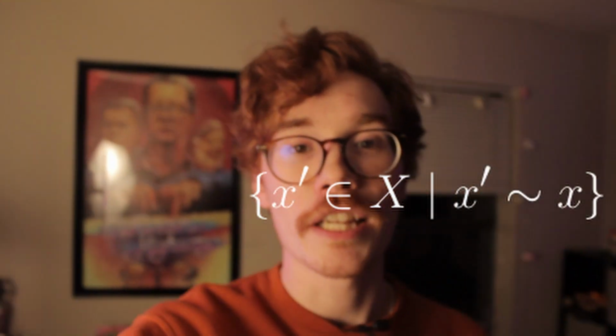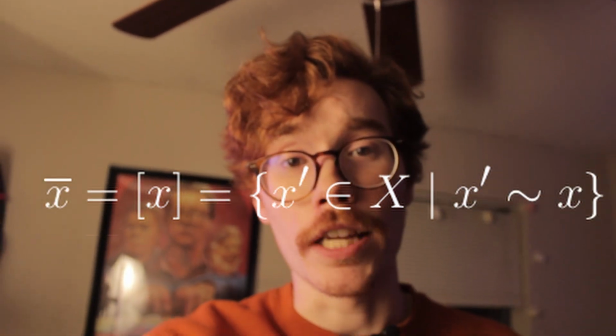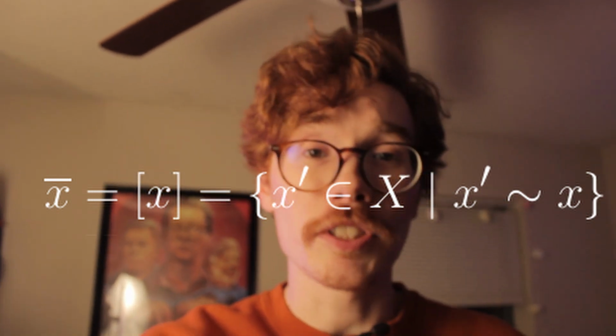Suppose you've got an equivalence relation on X. Then you can take the set of equivalence classes, X mod that relation. Okay, quick aside here, but an equivalence class is just a subset of elements that are all related to one another. We write brackets X, or sometimes X bar, for the set of elements related to X, and the set of equivalence classes is just the set of all these X bars, or bracket X's.